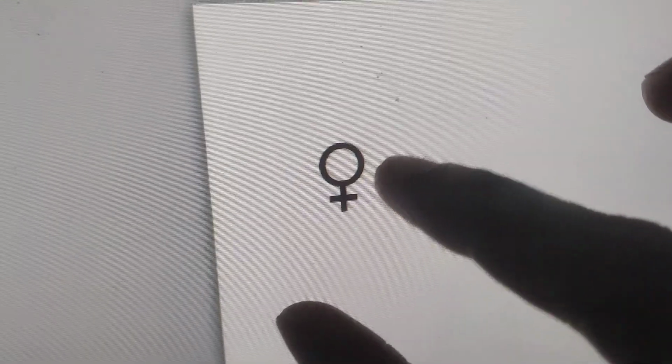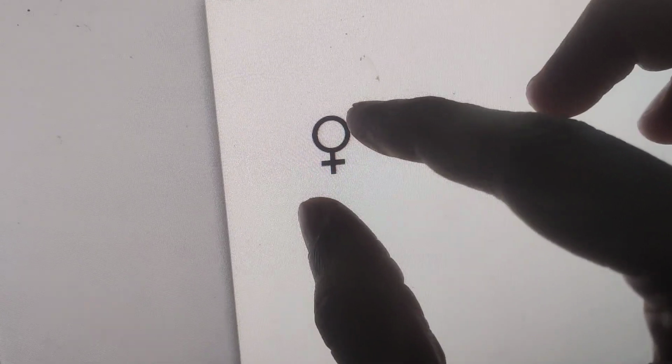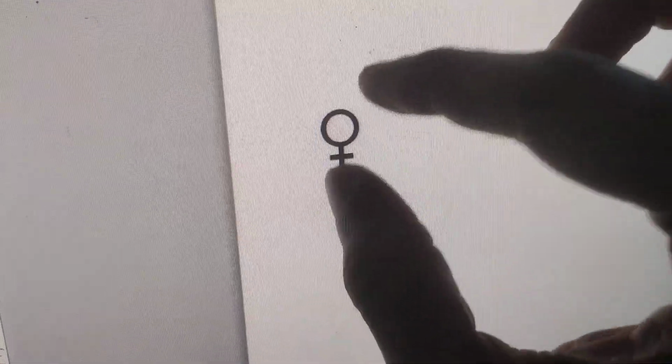So you can see that this symbol, that is the female symbol, has arrived here. So we have created this symbol.